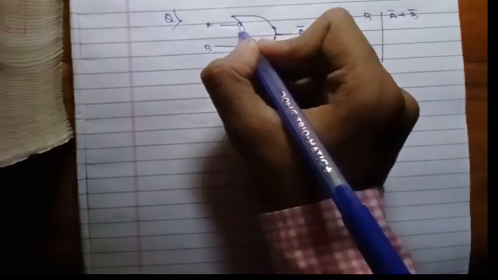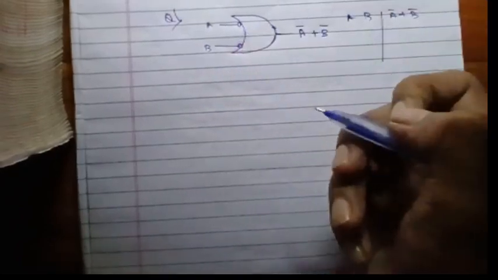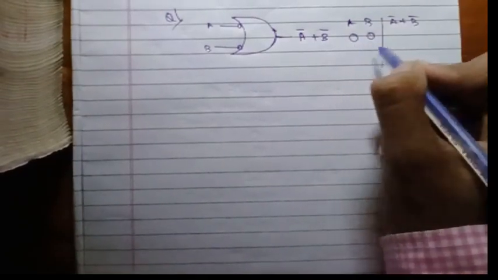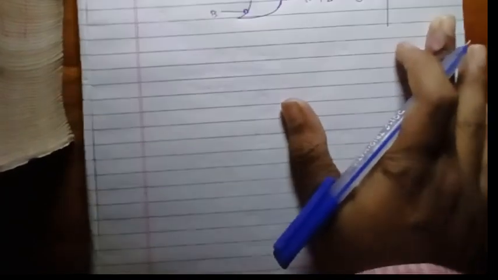A, B. So I told you that the small circle functions as a flip. So if I take 0 0, then it is flipping its value, meaning 0 0 turns into 1 and 1, and for 1 and 1 the OR gate will give 1. Clear? Just think of it this way, just take it very easily.